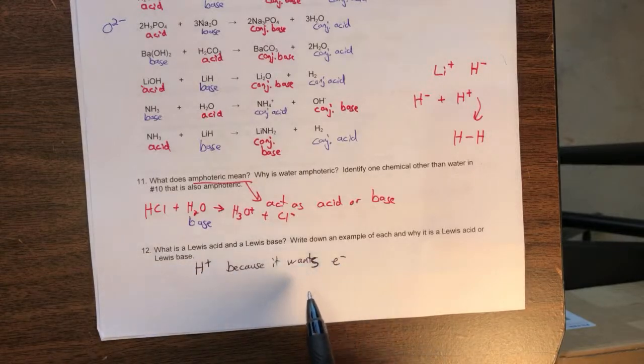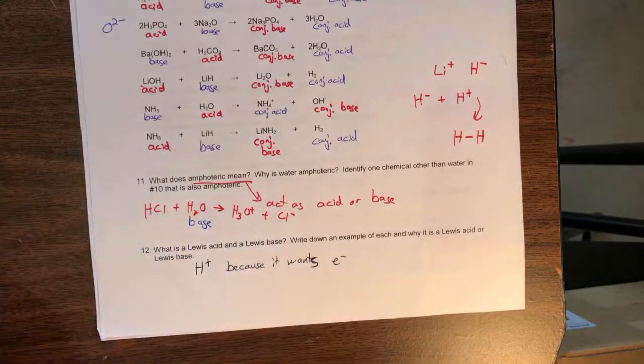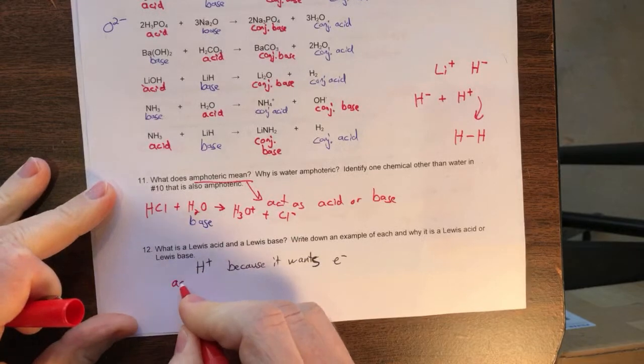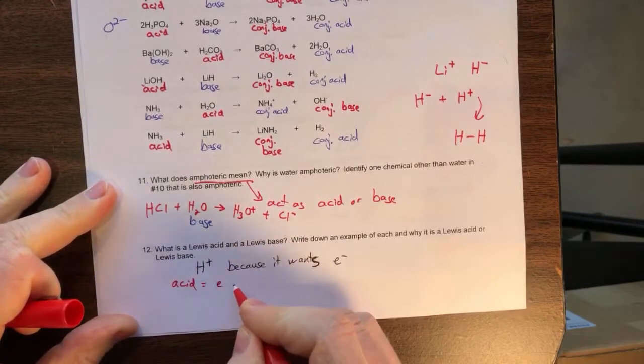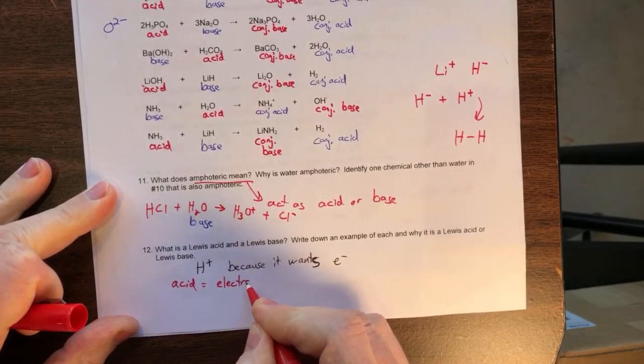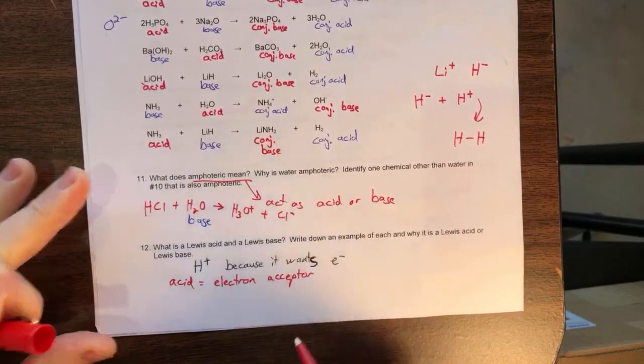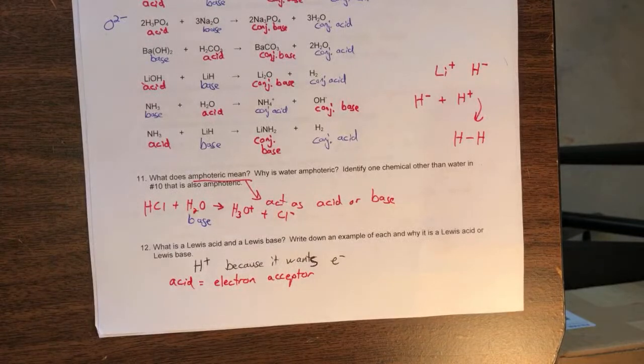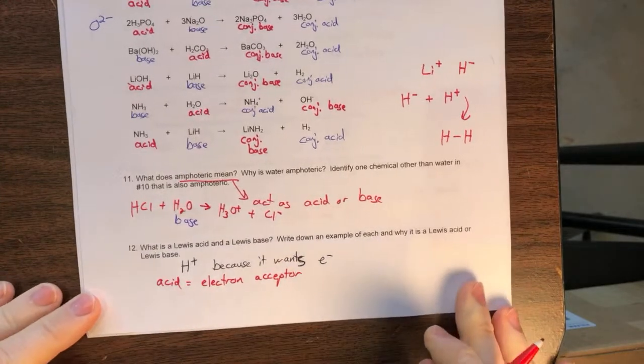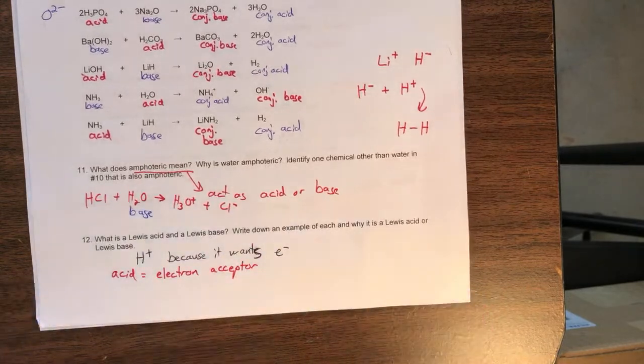And so Lewis said because of that, we're going to redefine an acid and say an acid is an electron acceptor, or something that wants electrons, or something that can receive electrons. And then bases are just the opposite.